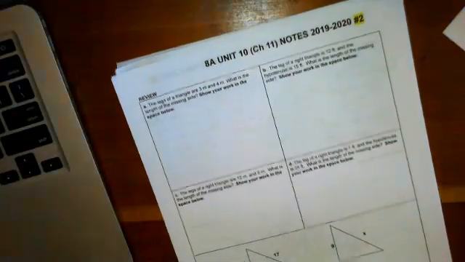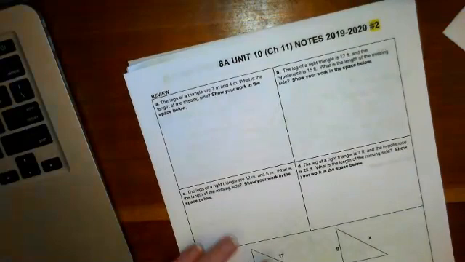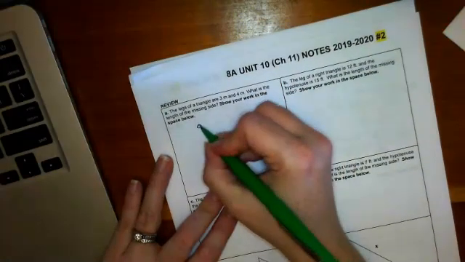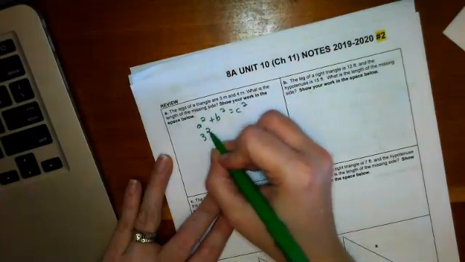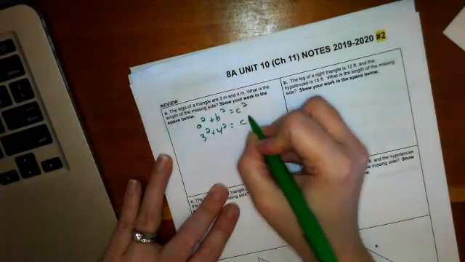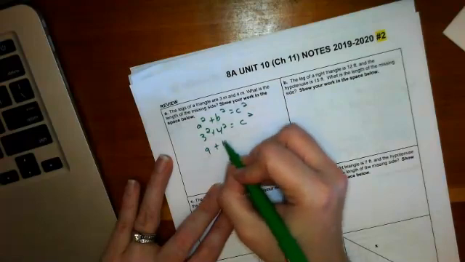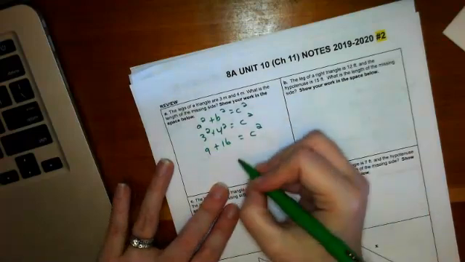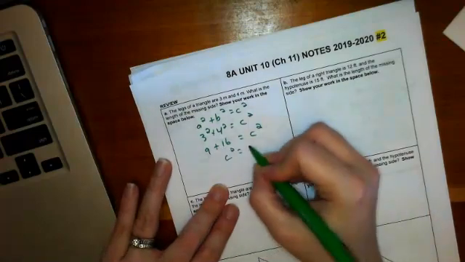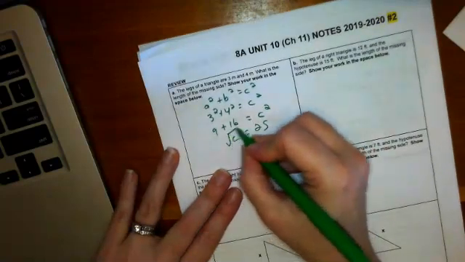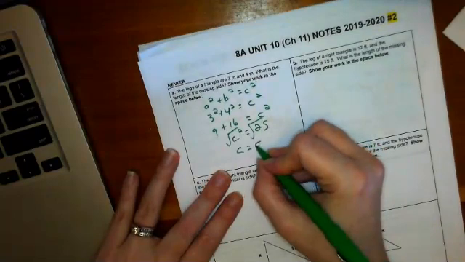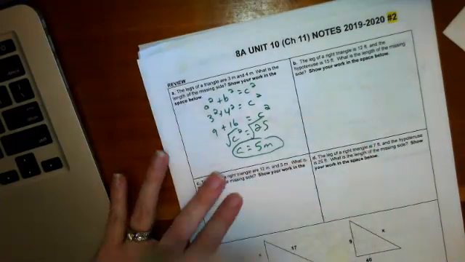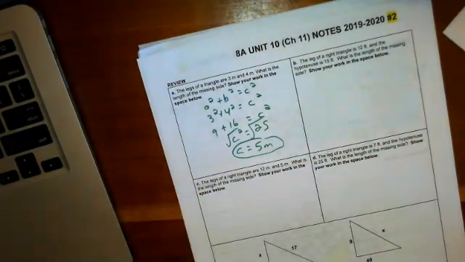Moving right along. Here, this part is just a review. The legs of a triangle are 3 meters and 4 meters. What is the length of the missing side? We've got a squared plus b squared equals c squared. So we're doing 3 squared plus 4 squared equals c squared. It's going to be 9 plus 16. We got c squared equals 25. Take the square root, and we're talking about side length, so we're only dealing with the positive side. That's going to be c equals 5 meters.